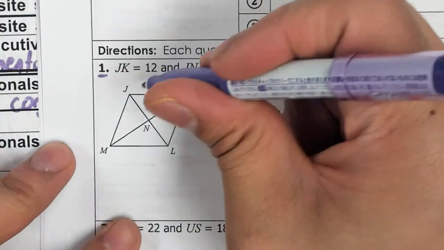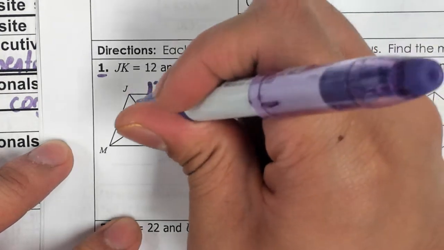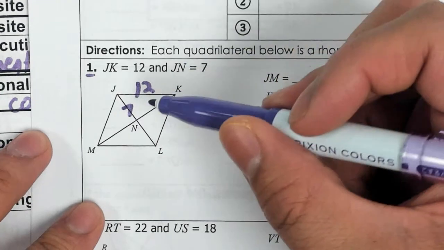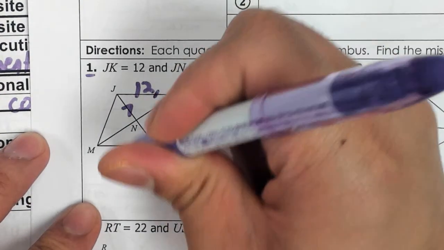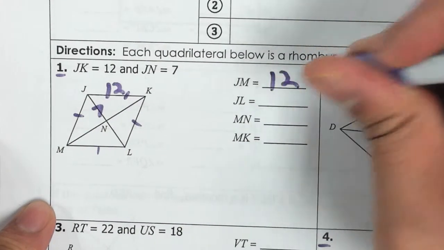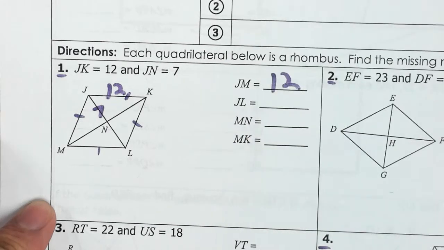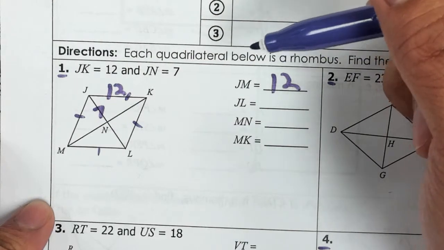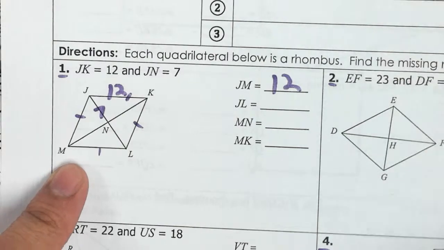Number 1, JK is 12, JN is 7. So property of rhombus is that all four sides outside are congruent. Tick mark, tick mark, tick mark, tick mark. All of these are 12, which means JM is 12, and MK. Next for JL, a rhombus is still a parallelogram, which means diagonal is bisected.